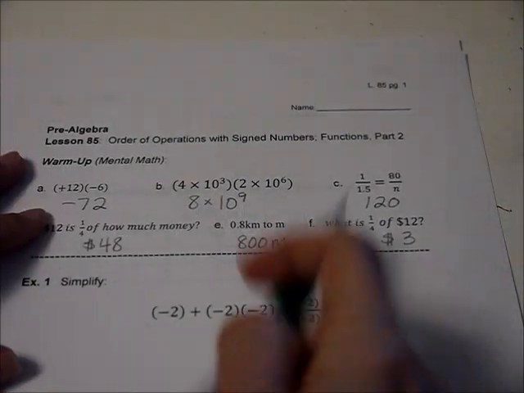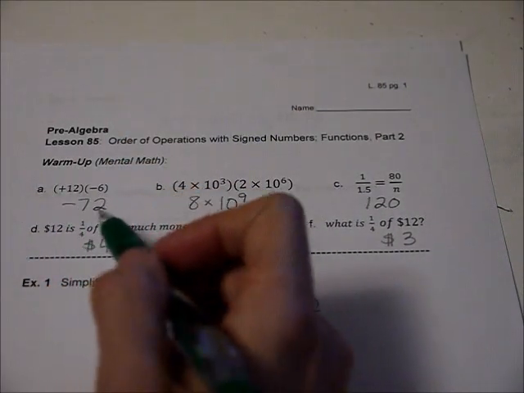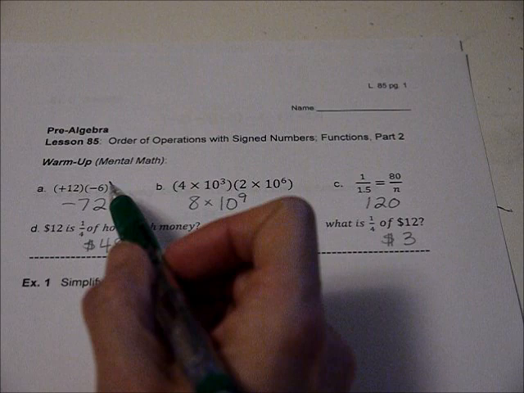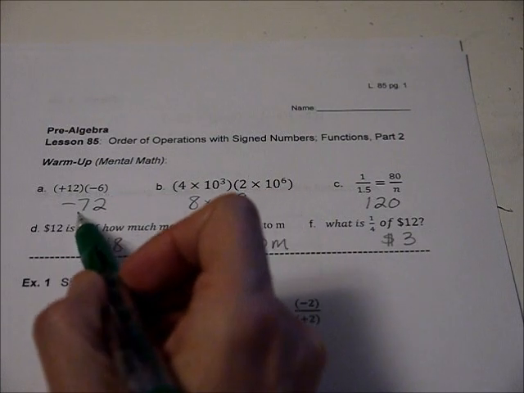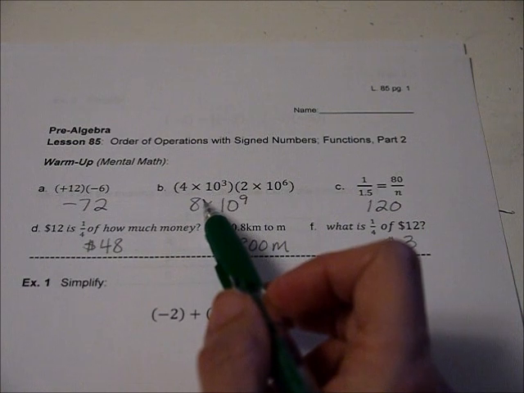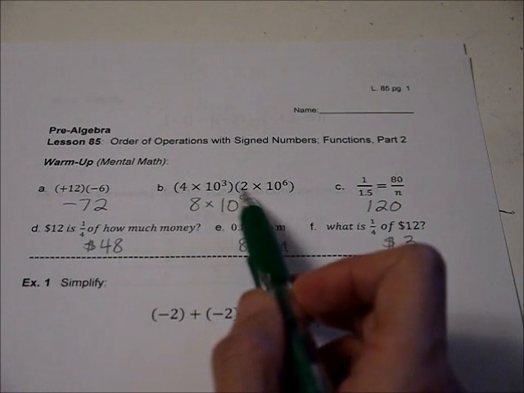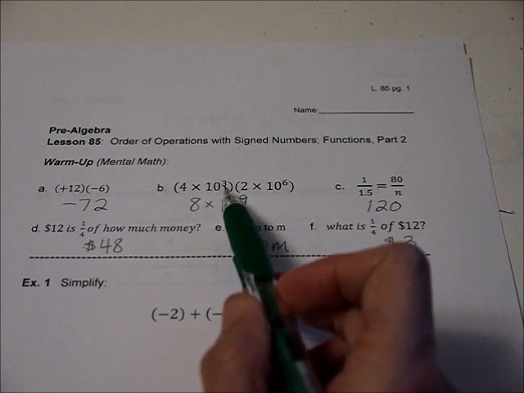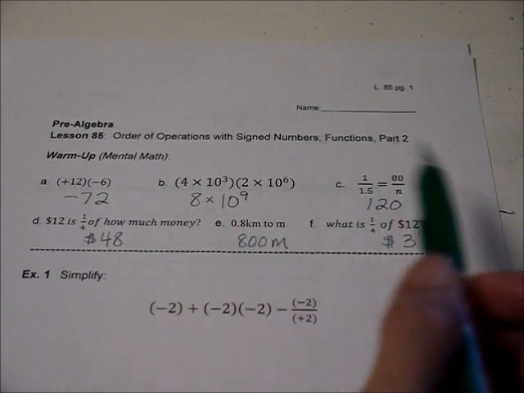All right, 12 times 6 is 72, and since we have one negative, we have an odd number of negatives, so the answer is negative. This one we just did in lesson 83. We did 4 times 2 is 8, and then we add the exponents. 3 plus 6 is 9.